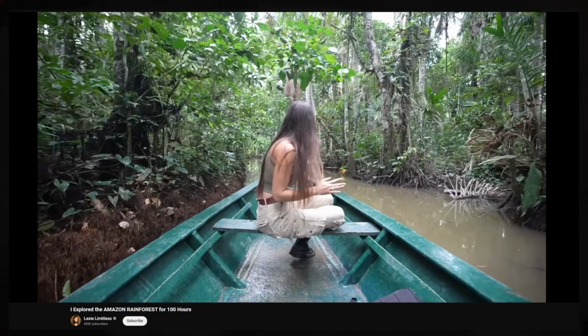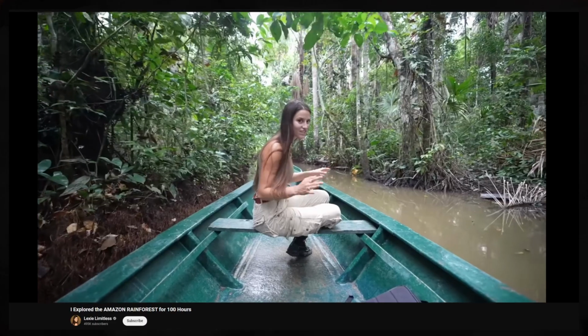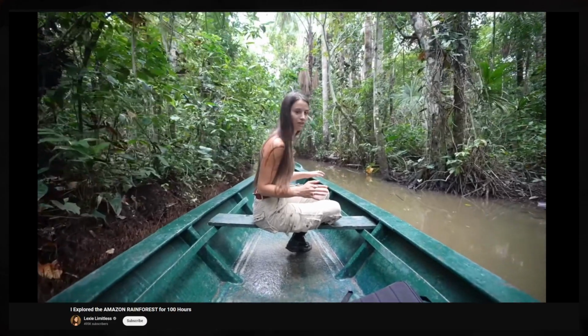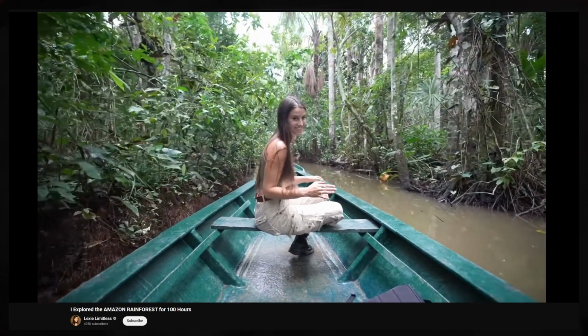So green and untouched, it looks like we're in a movie right now, which is amazing.